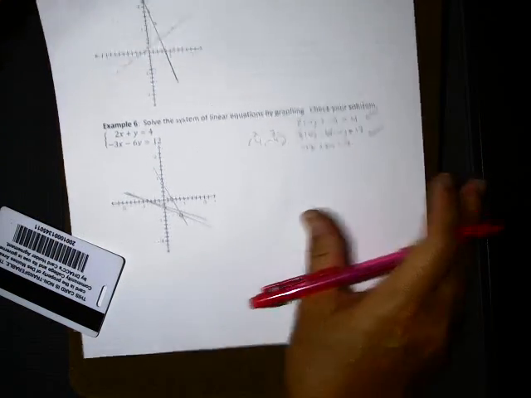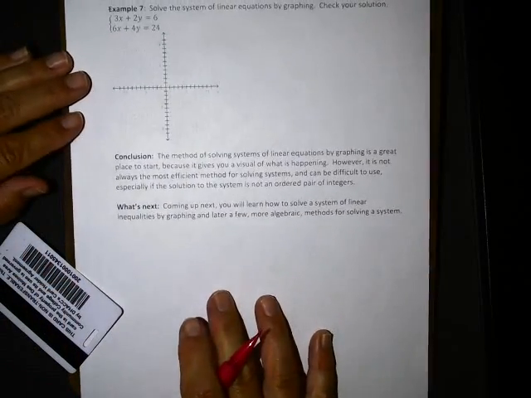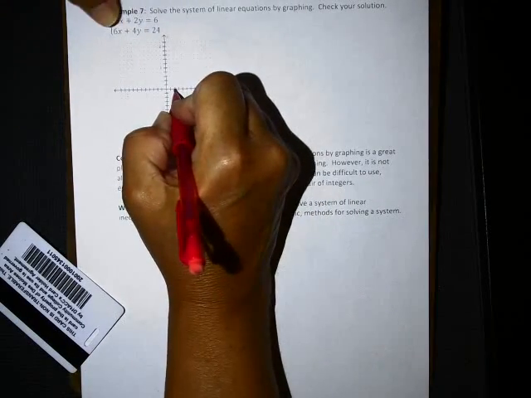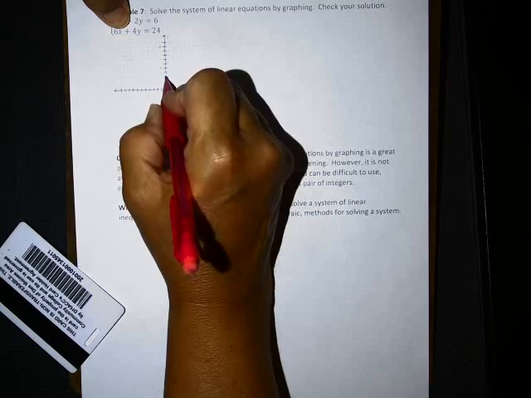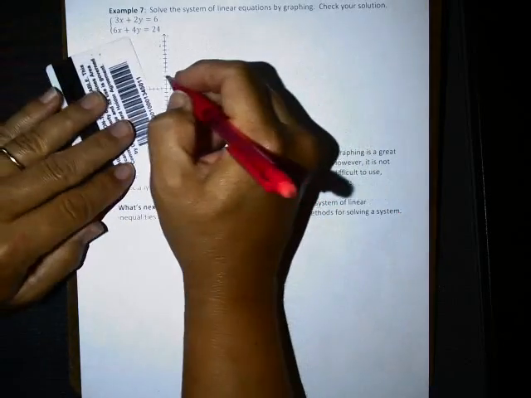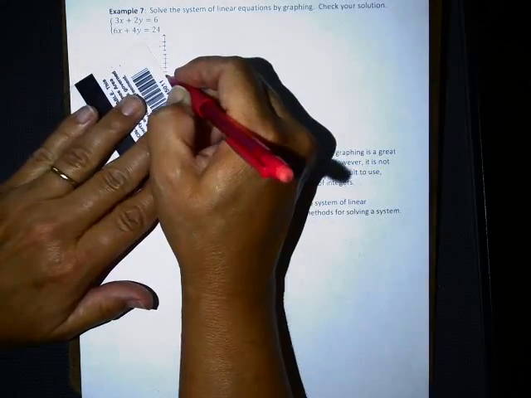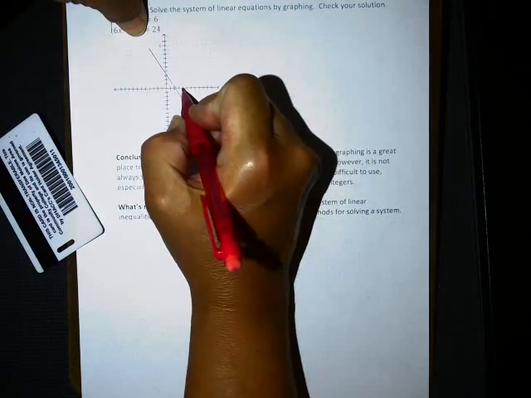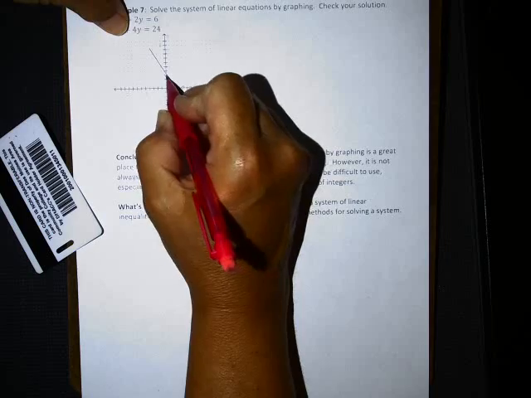And let's see how you did on example number 7. Example number 7, the x-intercept will be 2 and the y-intercept will be 3. The second equation has an x-intercept of 4 and a y-intercept of 6.